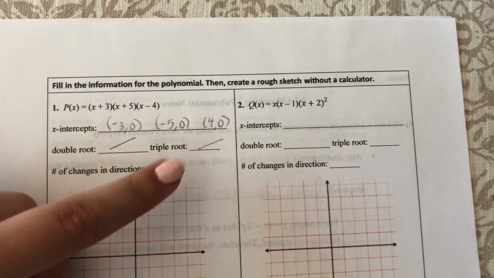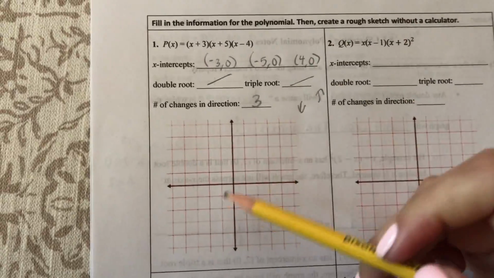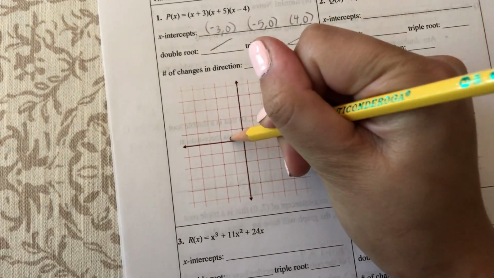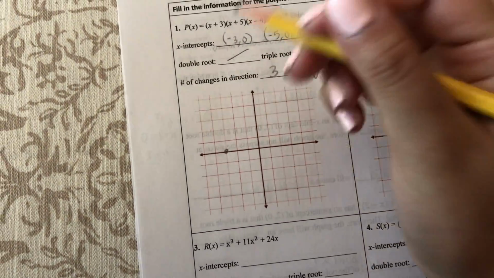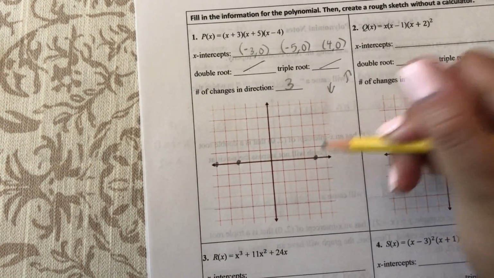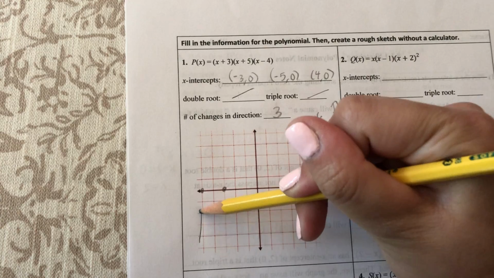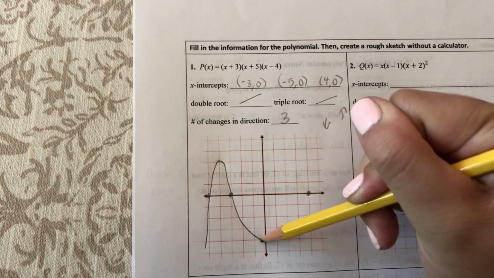And that also means, since this is an odd number, that the left arrow points down and the right arrow points up. So my first step is I'm going to plot my x-intercepts. So here's -3. Then I have -5. And I have +4. I'm going to start with my left arrow pointing down, and since I have no bounces or S shapes, I'm just going to go through all of them.